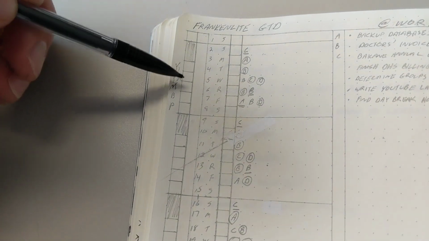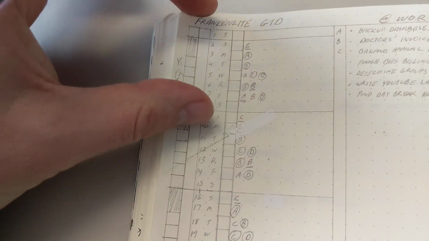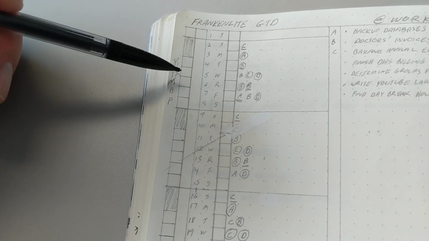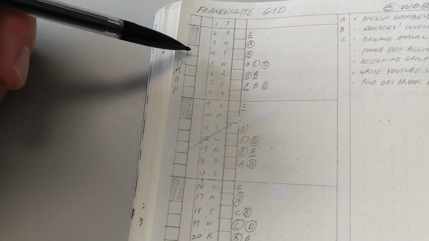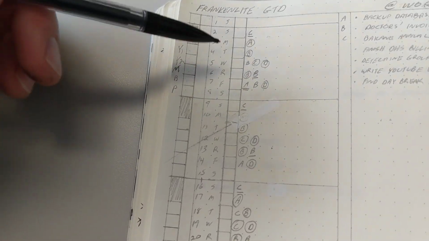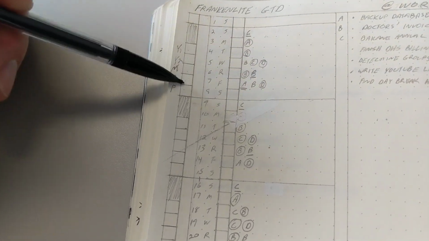Over here you have weekly habits. So you'll see that there's a week right here. Bam, that's one week, and within that week you can track five habits. Now, even though they're on the same line as some of these days, that doesn't matter. Just think of this as part of the week.